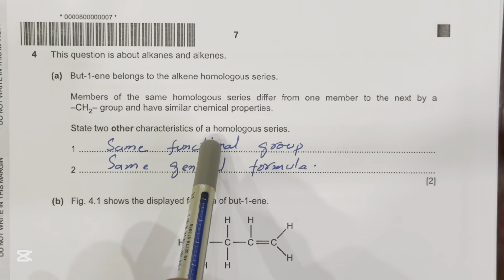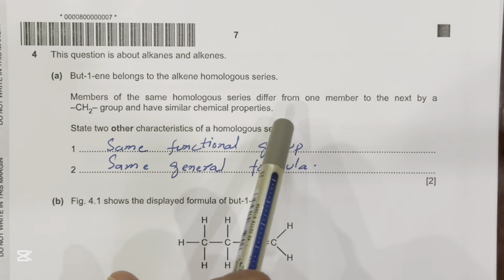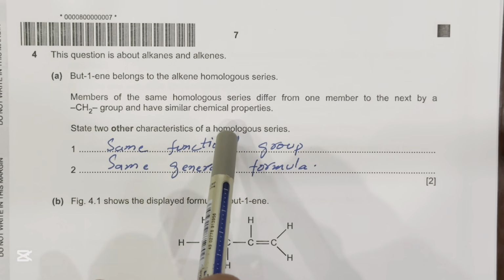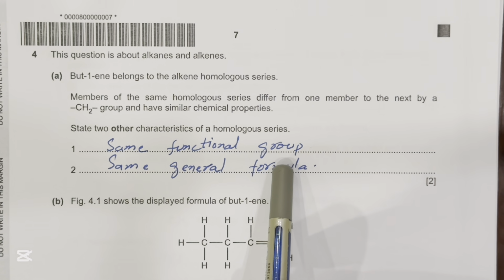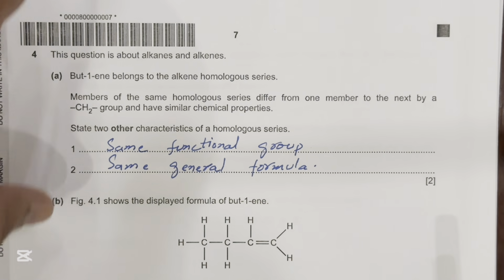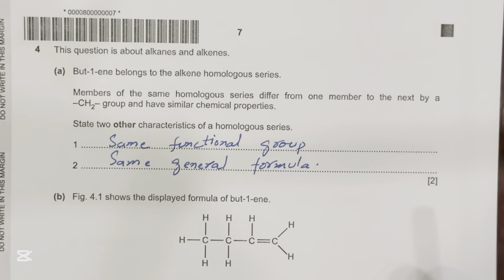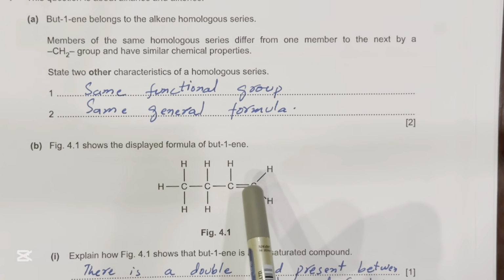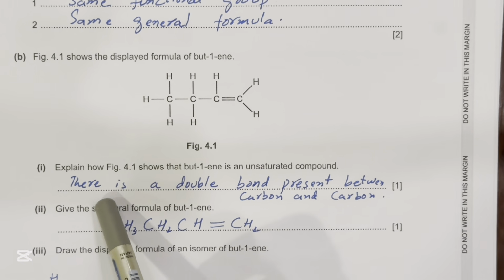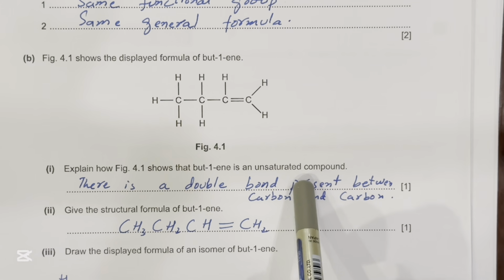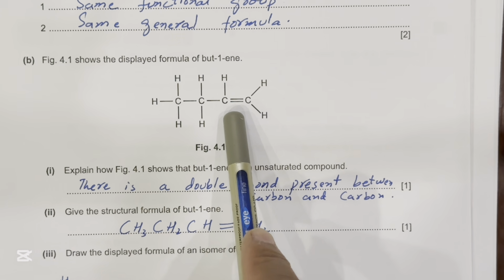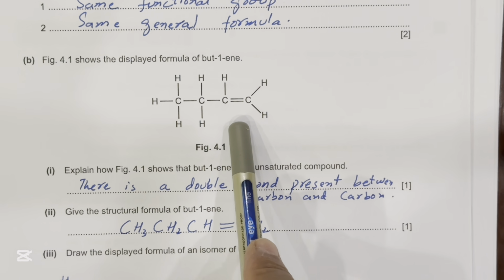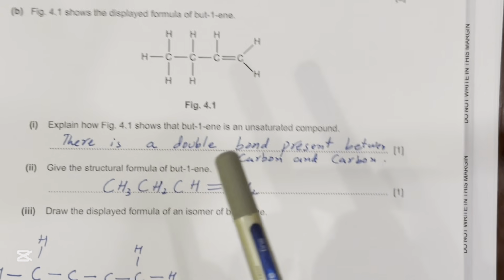State 2 other characteristics of a homologous series. So 1 is given in the paper, and you need to give 2 others. They all have the same functional group, and they all have the same general formula. So you can write these 2. Part B. Figure 4.1 shows the displayed formula of but-1-ene. Explain how figure 4.1 shows that but-1-ene is an unsaturated compound. Because carbon is containing a double bond, so that's why it is an unsaturated compound. Okay, moving to the next part.